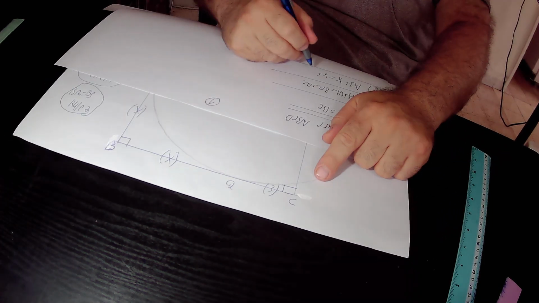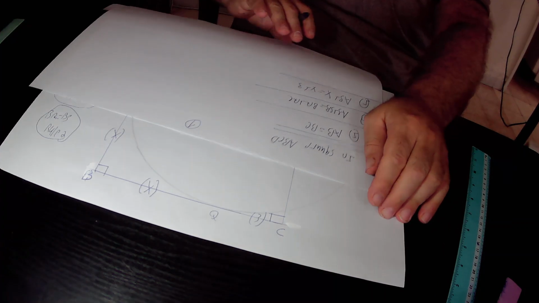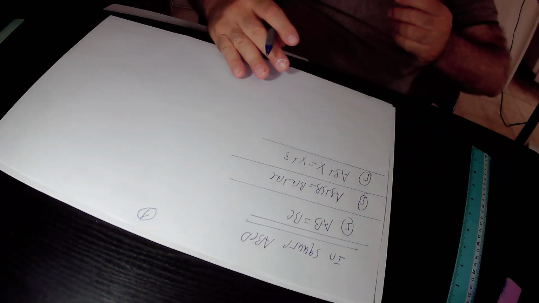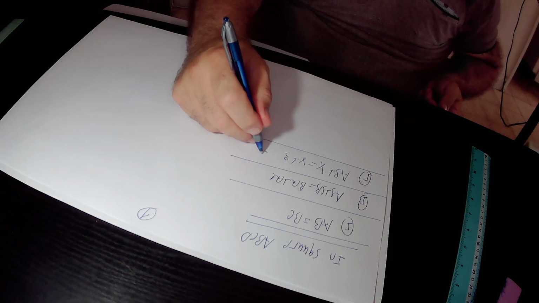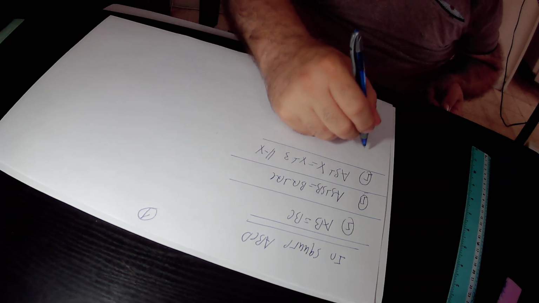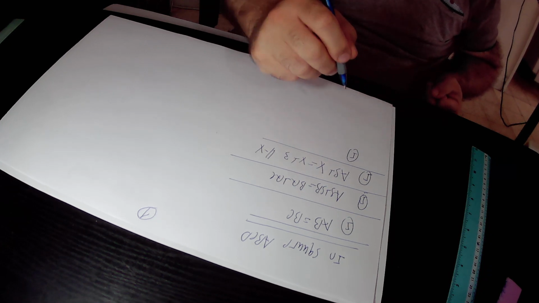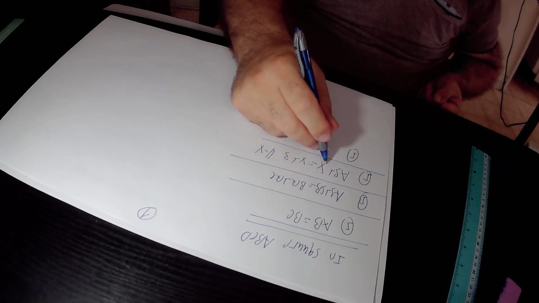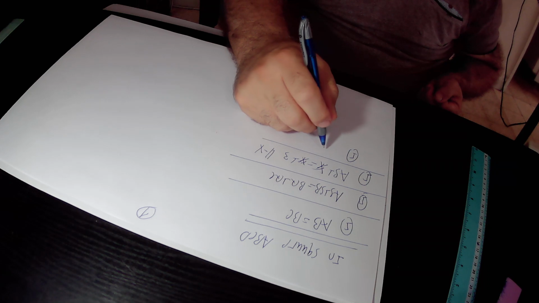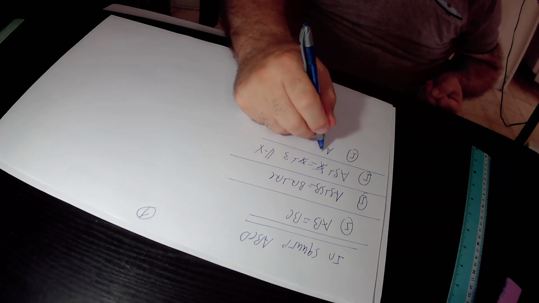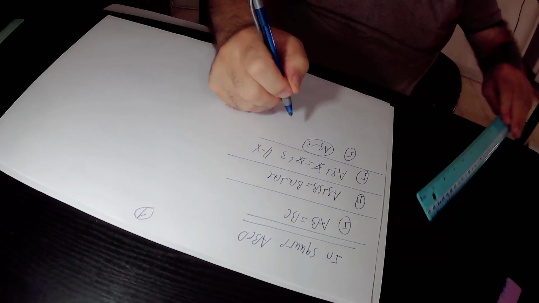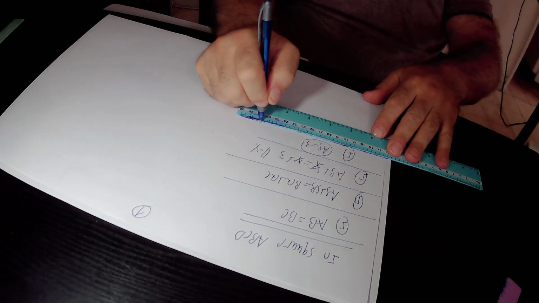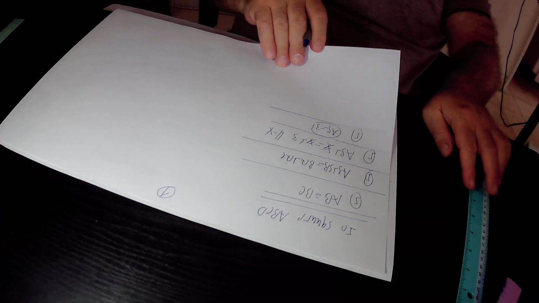QC equals to 3. So according to equation 1, AS plus X equals to X plus 3. Here we subtract X from this equation, X gets cancelled, and we're left with only AS that is equal to 3 units in its length. So we found out that AS equals to 3 units in its length.